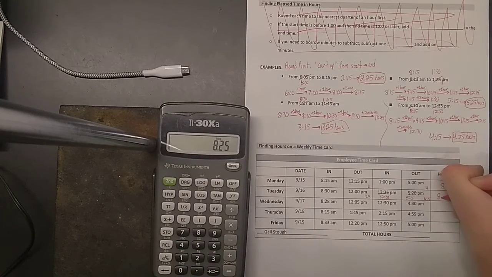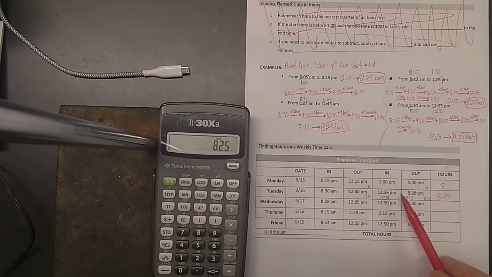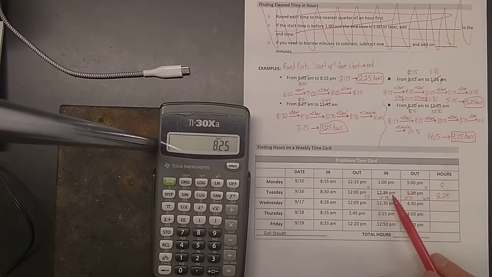8.25 hours for the day. The reason I said this one can be tricky is because sometimes people think when they see the 30 and the 15, they think, oh, that's 15 extra minutes. But it's not. Because the 30 comes first and you're going to 15, that's not quite a full hour. That's only 45 minutes. So please make sure you understand how this counting up thing works.